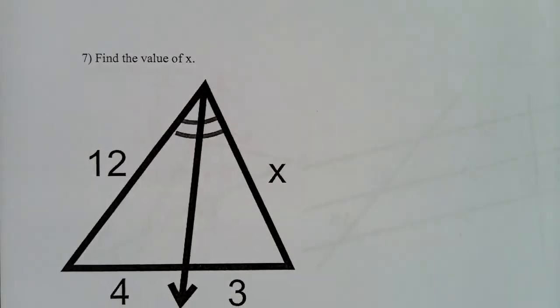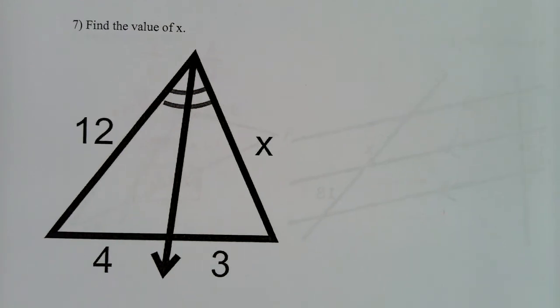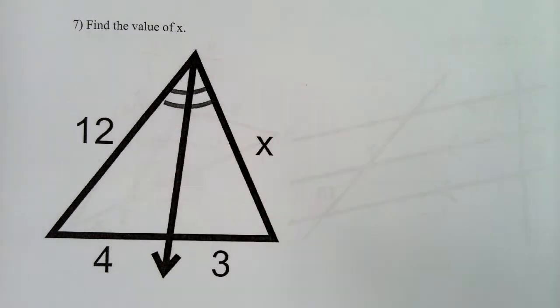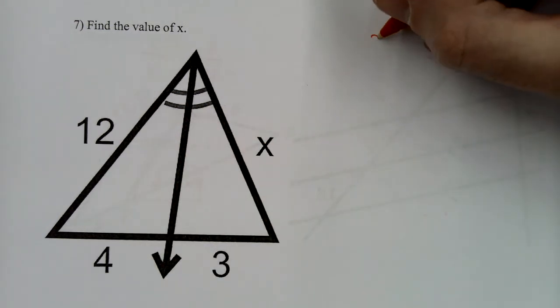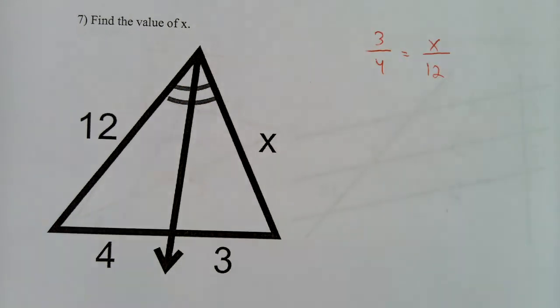Number 7 is another triangle angle bisector theorem. So start with the angle that's being bisected. Look at the side opposite that. And put 1 over the other. So 3 over 4 going to equal x over 12. Make sure all your numerators come from one triangle and all your denominators come from the other triangle.